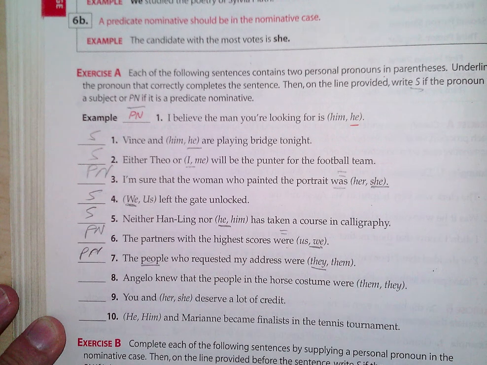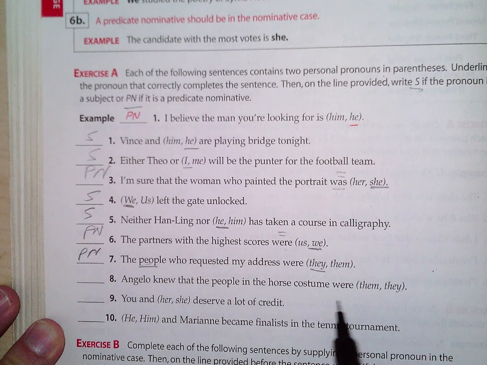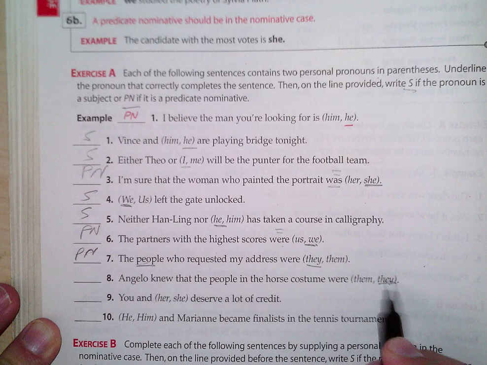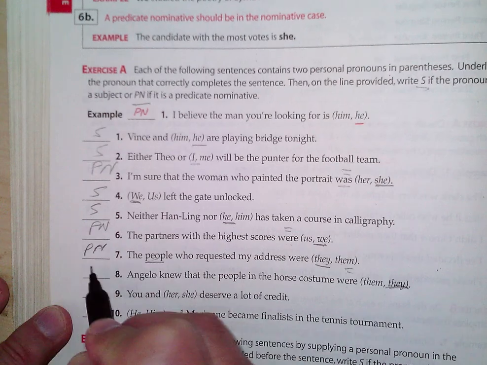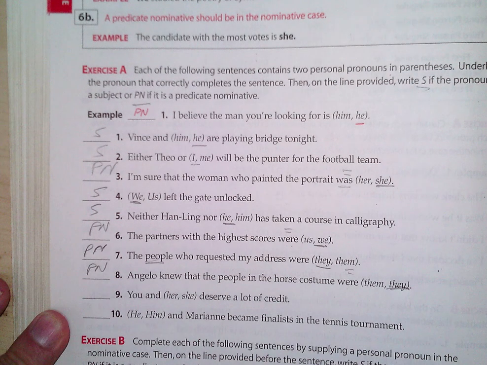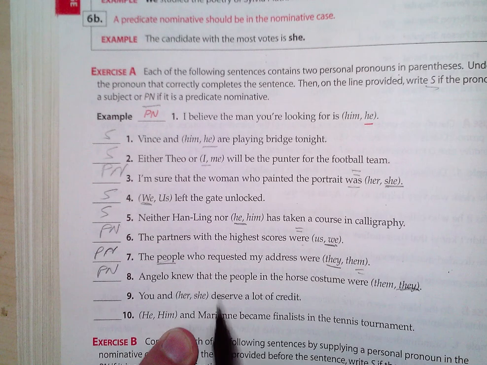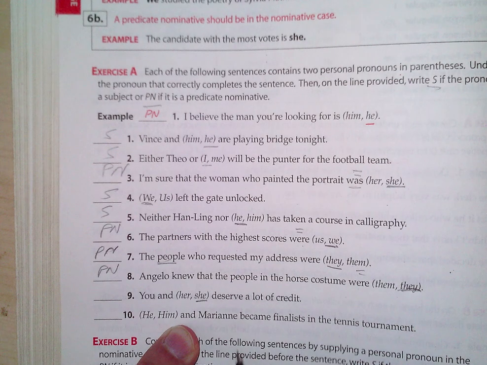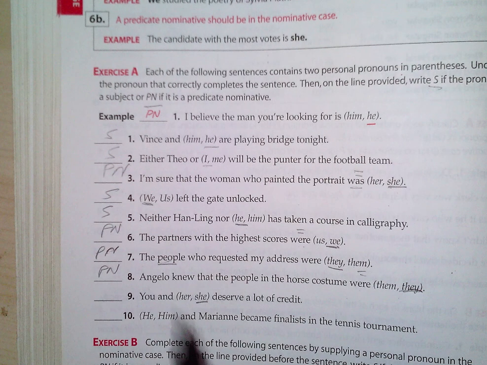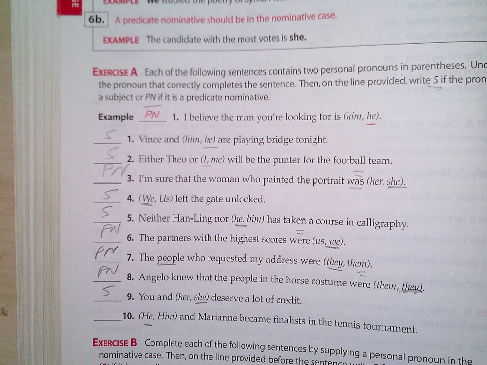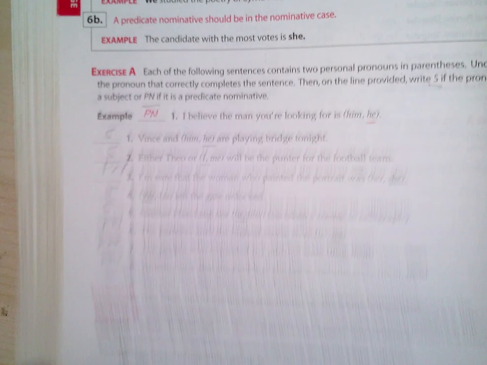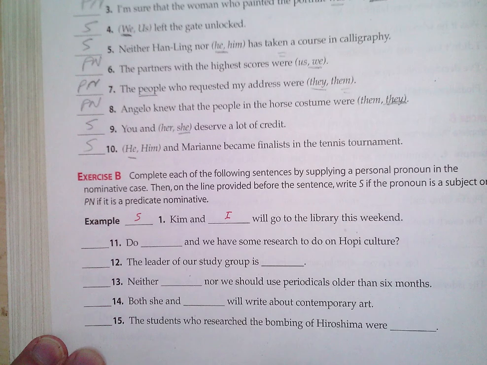Angelo knew that the people in the horse costume were they. Again, it's a linking verb. We can replace it with the equal sign. That means it can't be an object. It's got to be a PN. All right. You and she deserve a lot of credit. That's the subject. And he and Marianne became finalists in the tennis tournament. That's the subject.